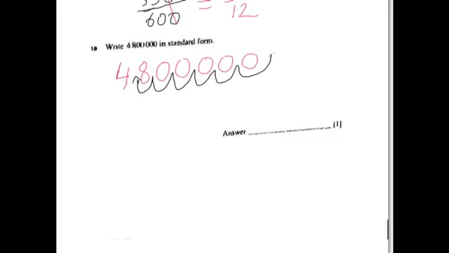So the answer is 4.8 multiplied by 10 to the power of 6, since 4.8 has got to get bigger. So that's the answer.